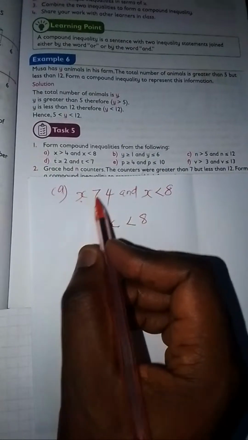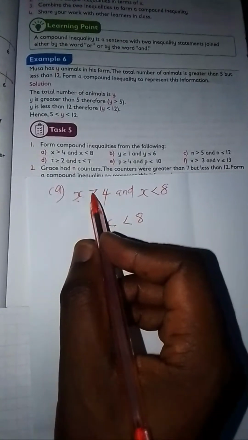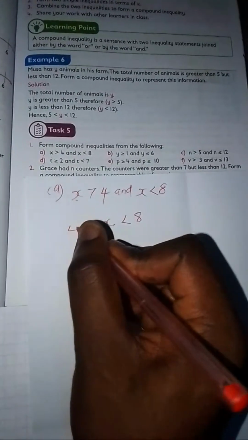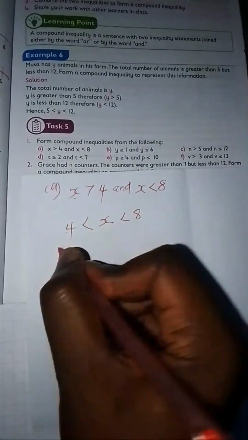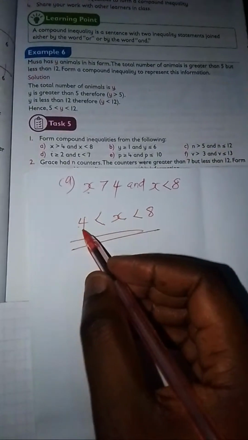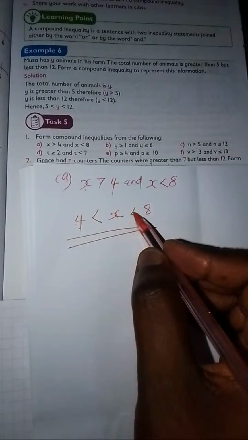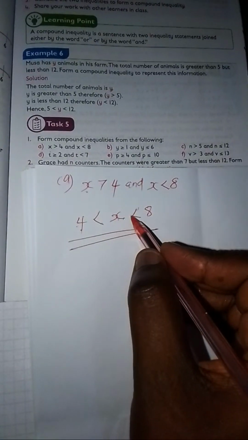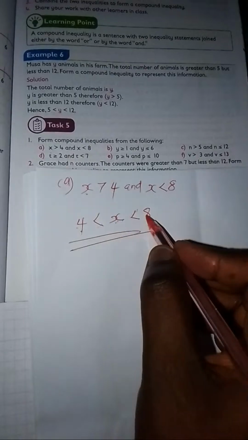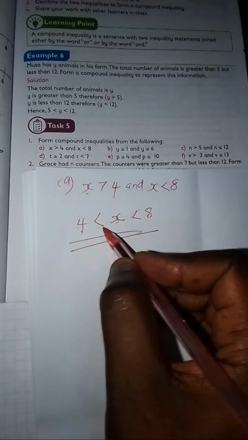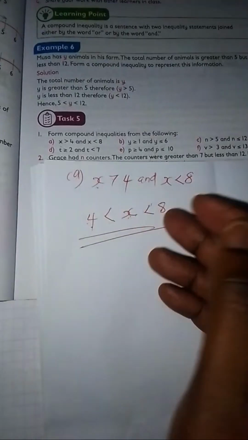Then x greater than 4, we shall interchange them such that 4, which was supposed to be here, now becomes here, and the arrow turns to the other side. So now the answer becomes 4 less than x, and x less than 8. Now we have formed an inequality.